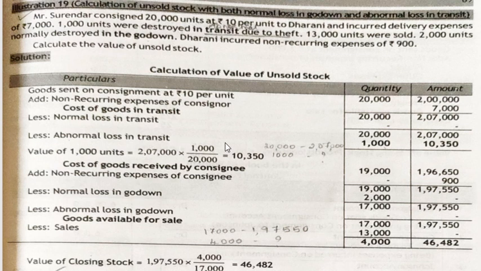1000 units are lost, but you don't know what the cost is. So what you will do is cross multiply. After deducting normal loss, you don't have any normal loss, so the quantity balance is 20,000 and the total cost is 2,07,000. So for 20,000 units the amount is 2,07,000. Then abnormal loss in transit is 1000. What will be the cost for it? So you will cross multiply.